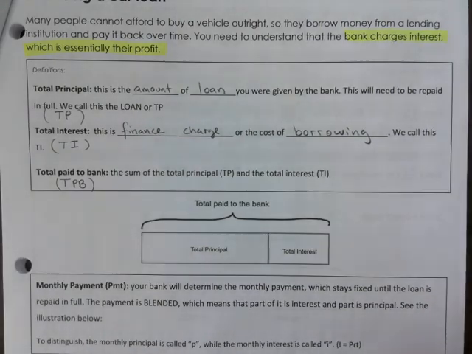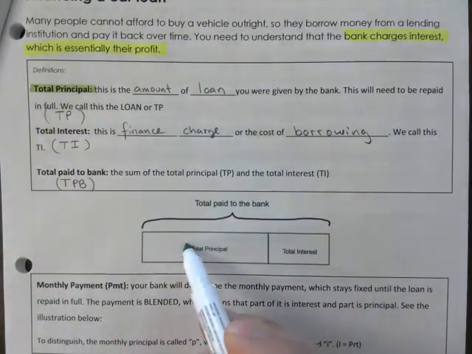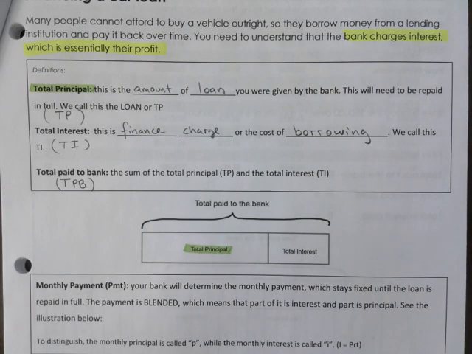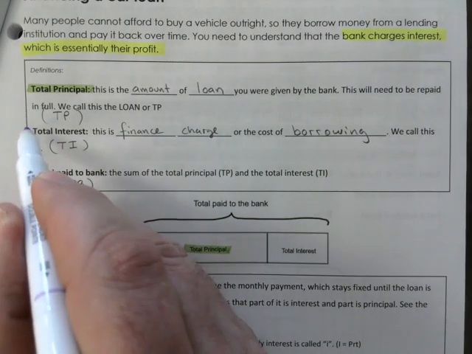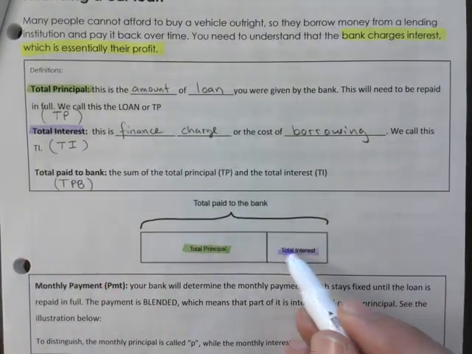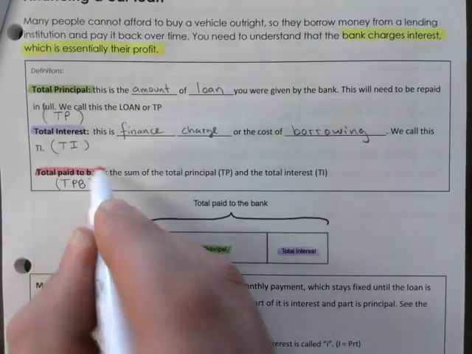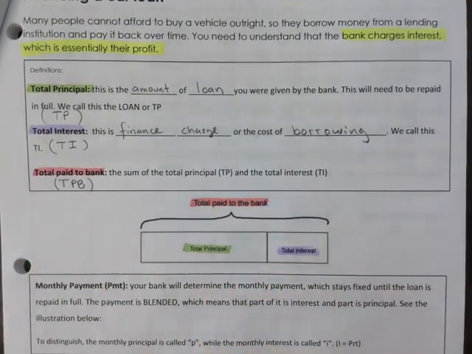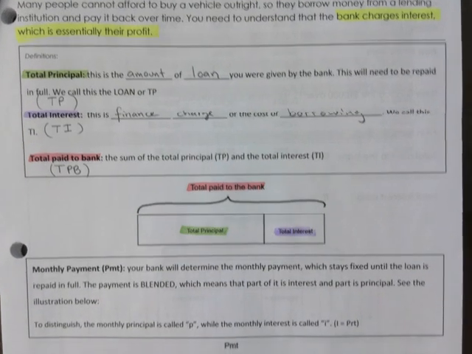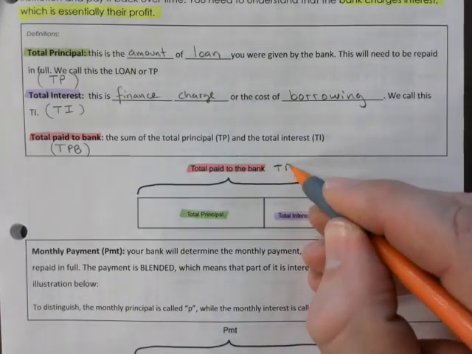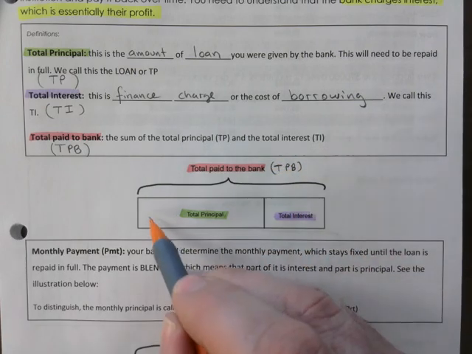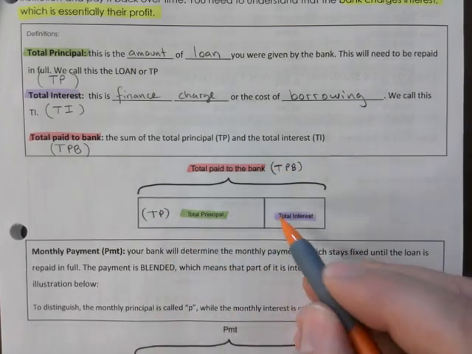Okay, so here are the 3 highlighters. The total principal is right here. The total interest is right here. And the total paid to the bank is right here. So let's put the letters in there as well: TPV, TP, and TI.